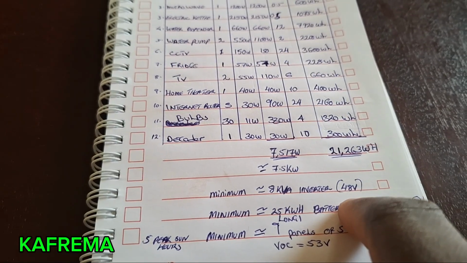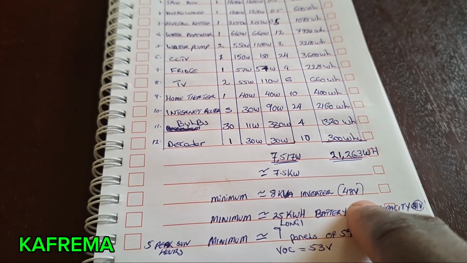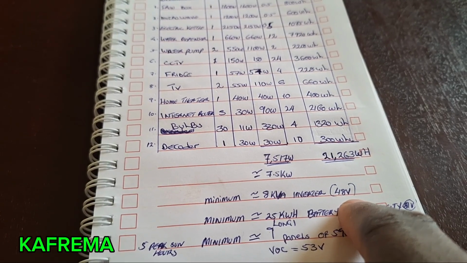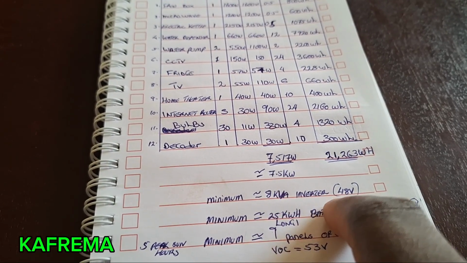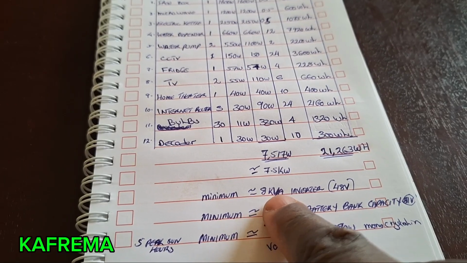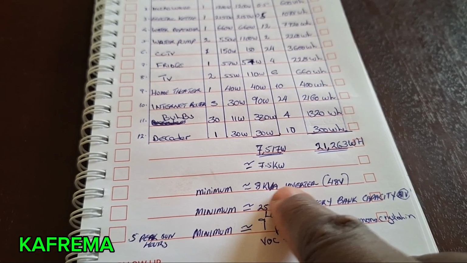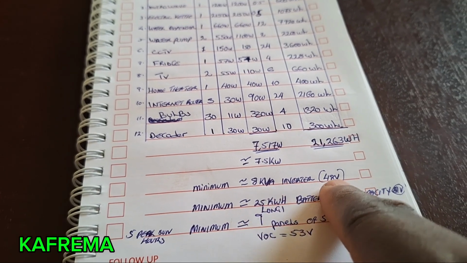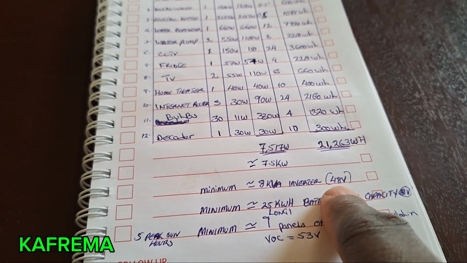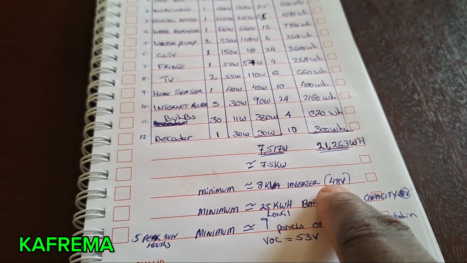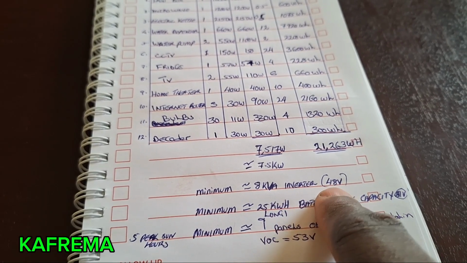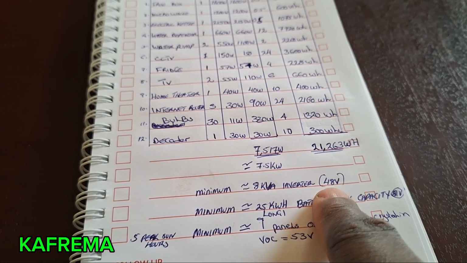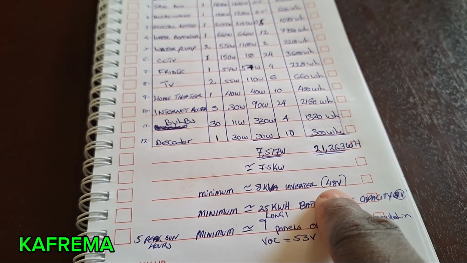48 volt system is the best, because with the 48 volt system you will not require very thick cables. You get 8 kilovolt-amperes, that is 8,000 volt-amperes, or 8,000 watts divided by 48. The current will not be that much. If you got a 12 volt system or a 24 volt system, it will be very expensive to buy the cables, because the current will be very high.